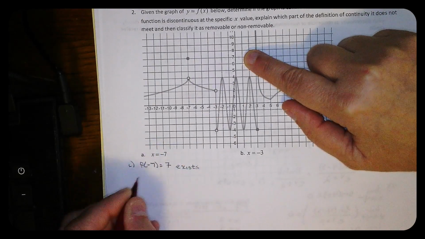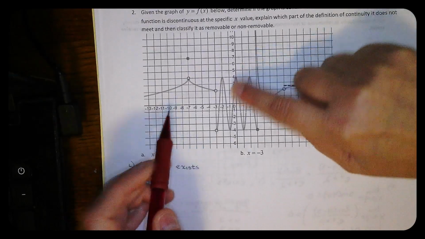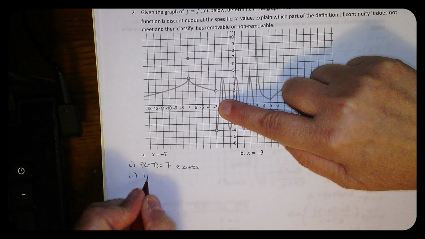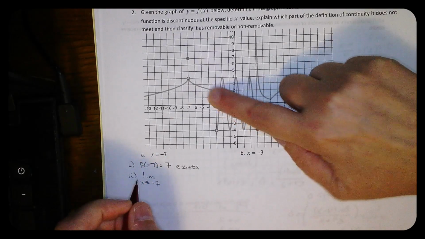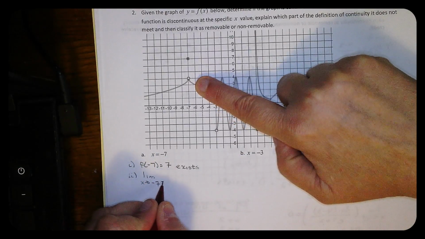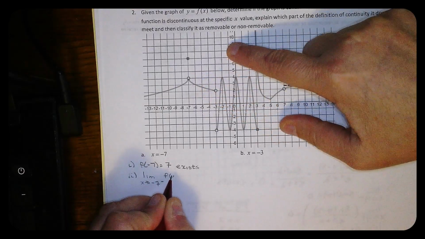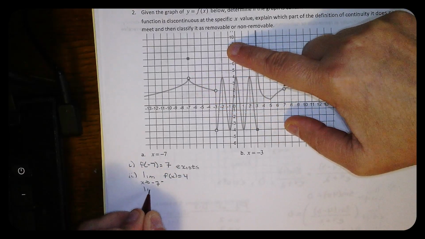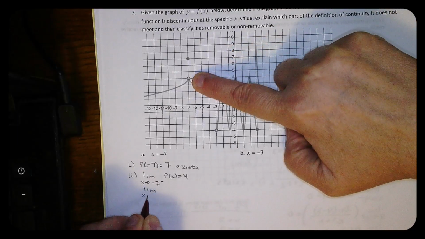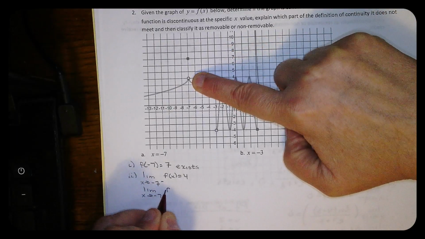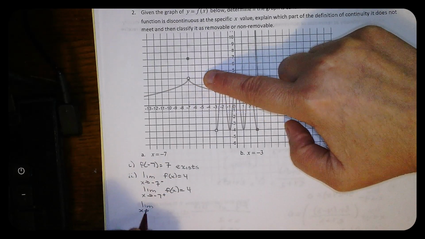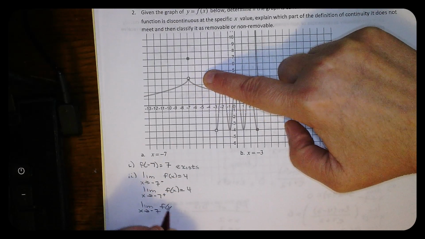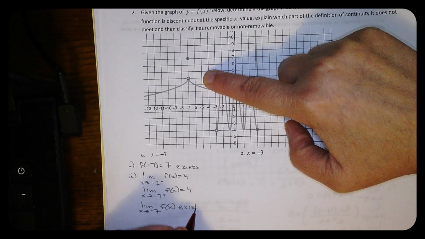Next, we have to see if the limit of the function as x approaches negative 7 exists. And from the left, it's heading towards 4. And from the right, it's also heading towards 4. So step 2, the limit as x approaches negative 7 of f of x exists. So that's not the problem.